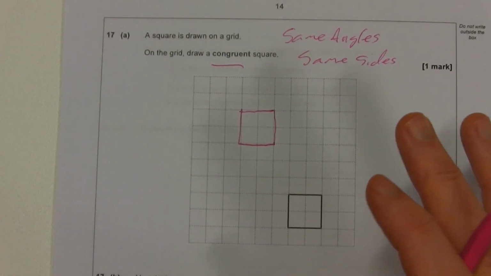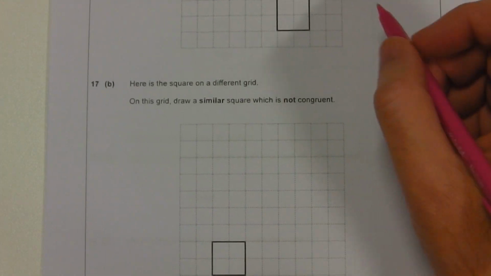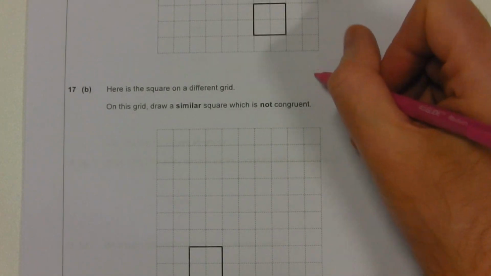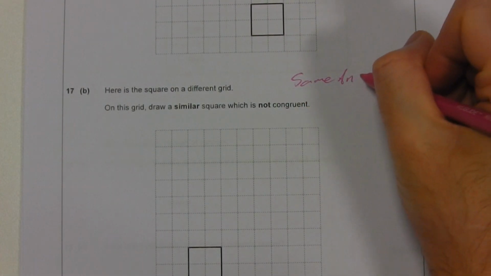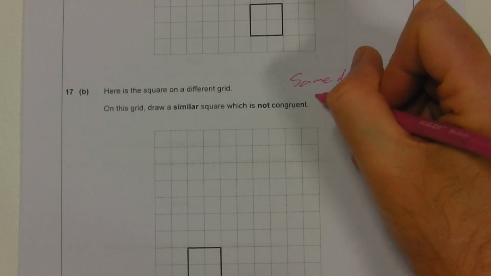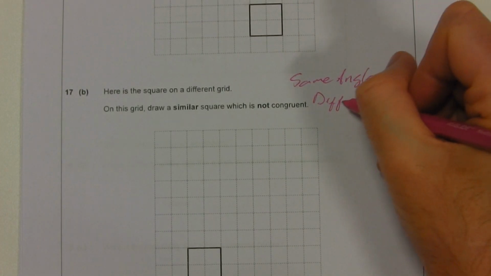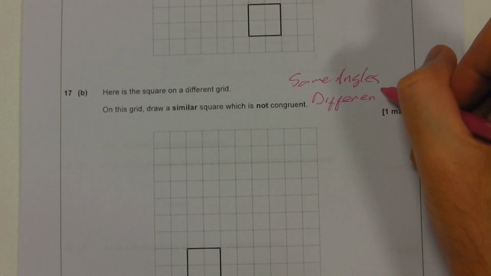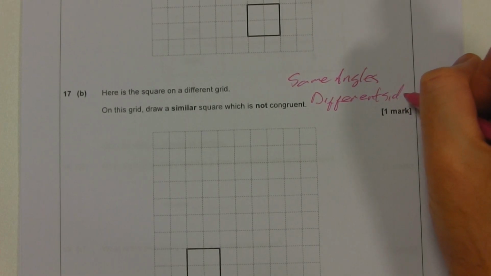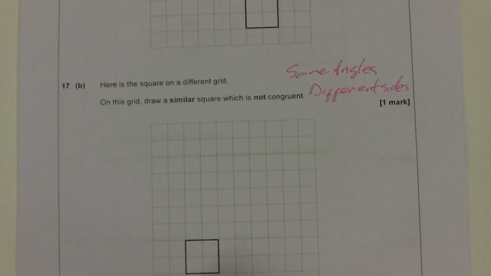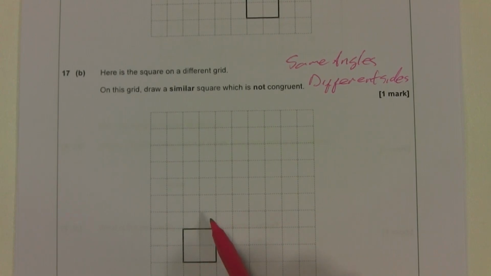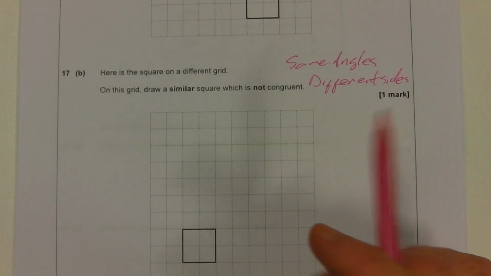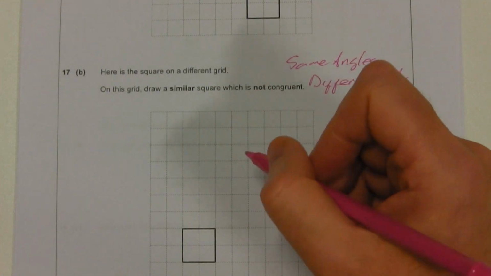Doesn't matter. Okay, and part B is a similar square, which is not congruent. Similar means same angles, so it's still going to be a square, different sides. Now when we say different sides for a similar square, that means that all the sides are still the same size, it's just that they are different to this. So we could make it bigger, we could do 3 by 3 or 4 by 4 or anything, but there's nothing to stop it being smaller.